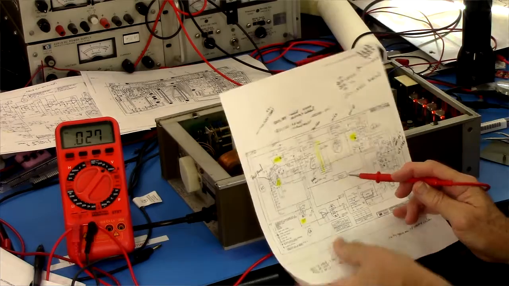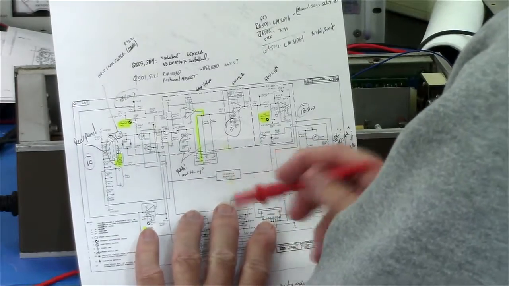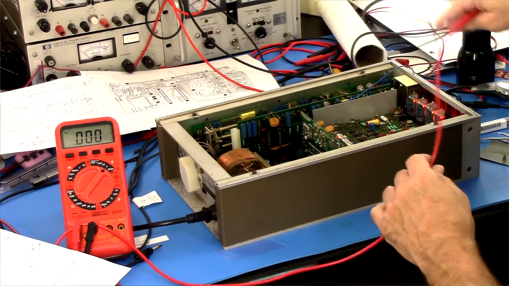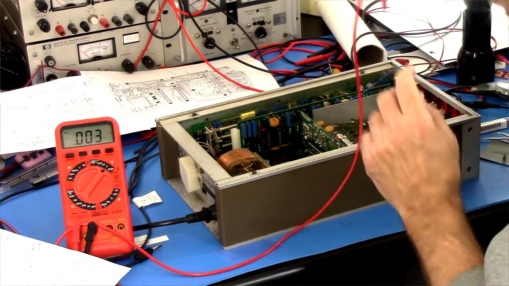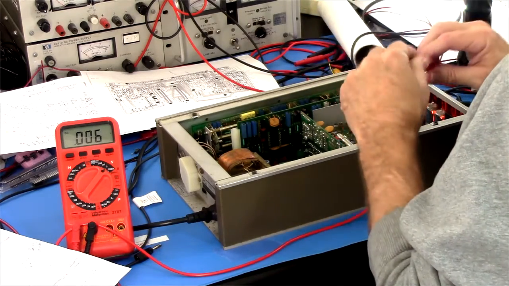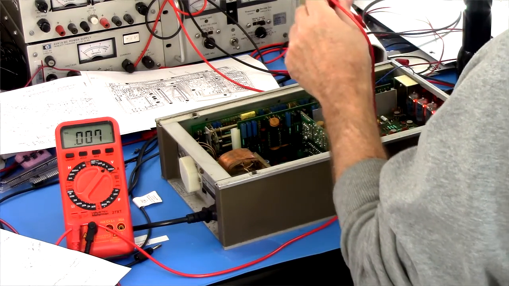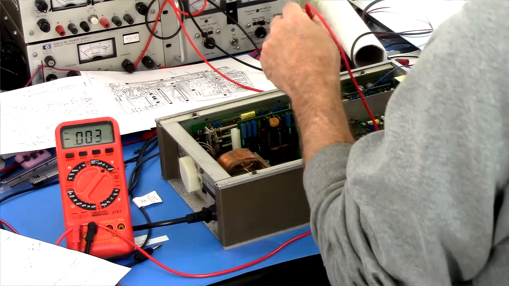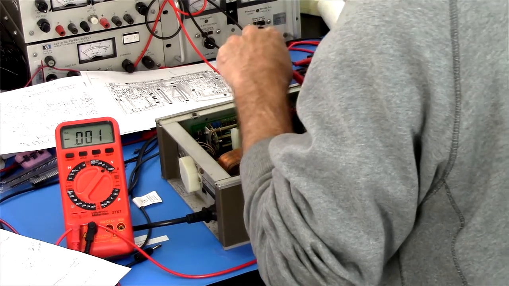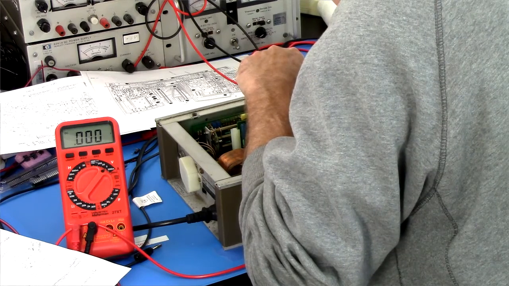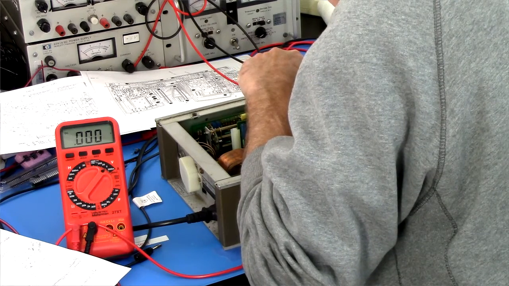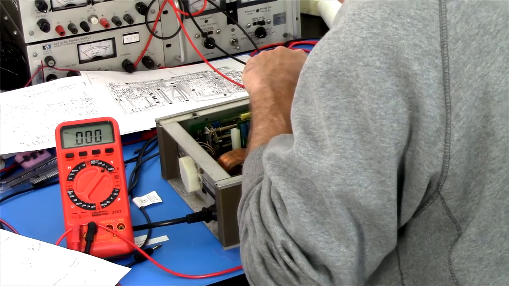These feedback resistors here, there's no resistors in the way in the feedback path when I'm on a 1 volt range. Okay, there's a place here on the board that I can test that output, and it's right there.